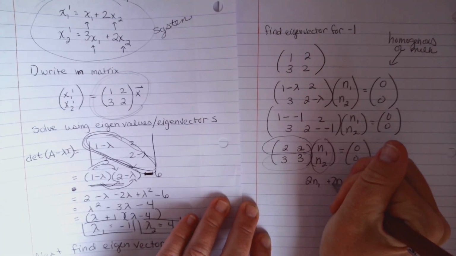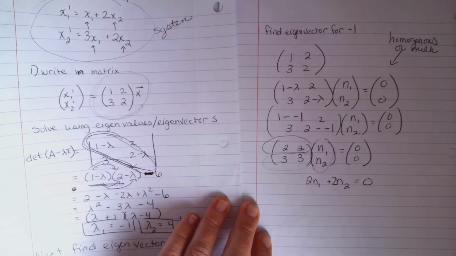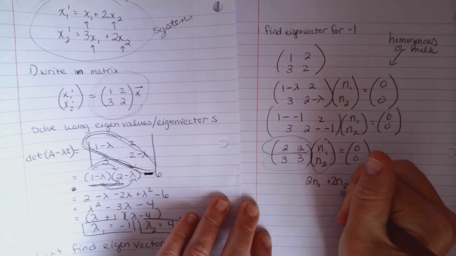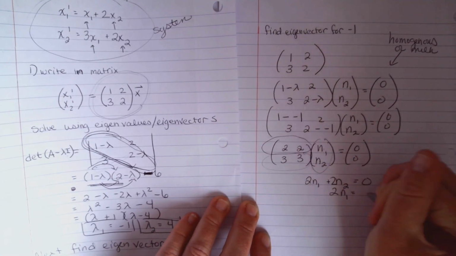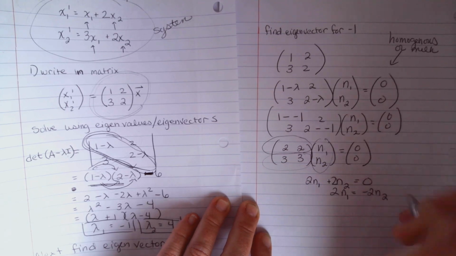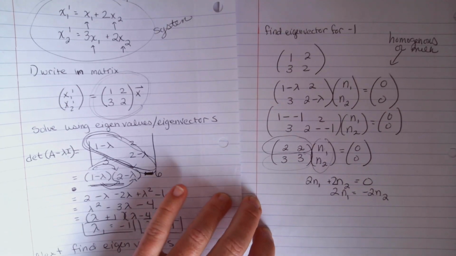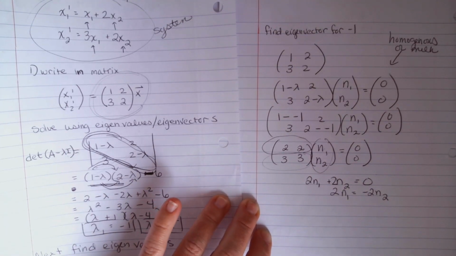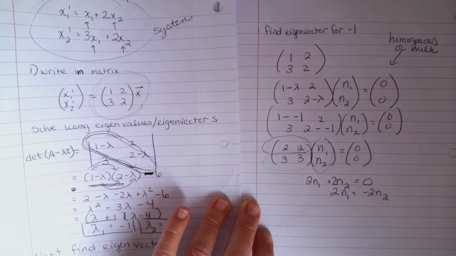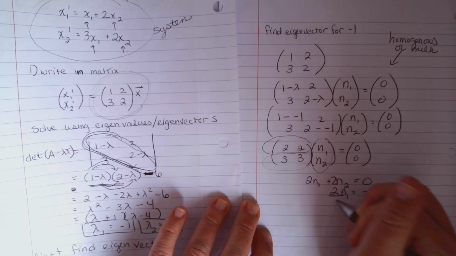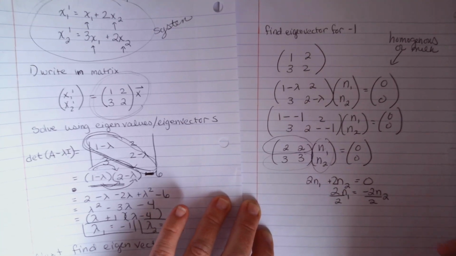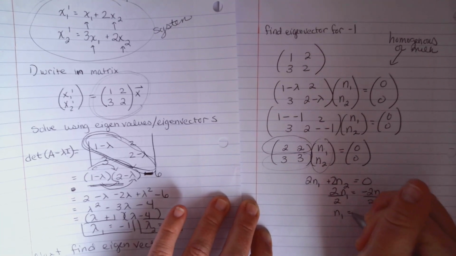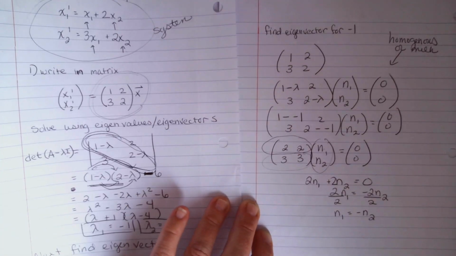Oh, I forgot my 2 here. Go ahead and solve and create a relationship between n1 and n2. That's what we're looking for, this relationship between n1 and n2 that's going to tell us what our vector looks like. So if I go ahead and divide both sides here, I get n1 equals negative n2.